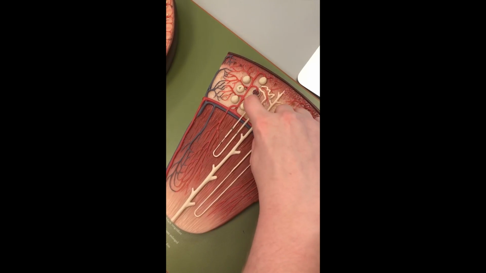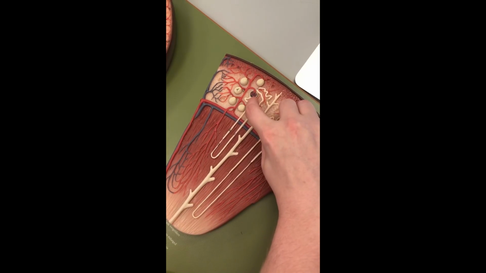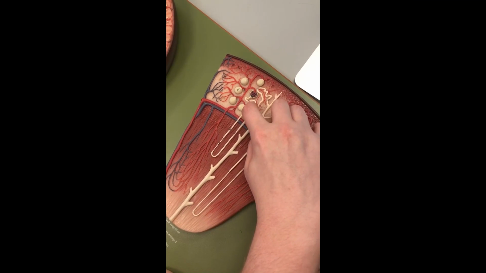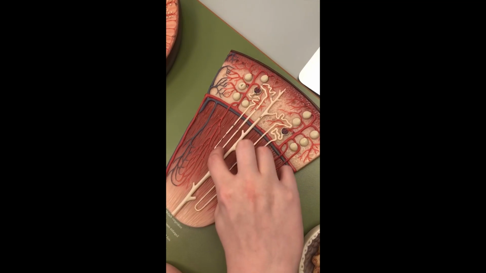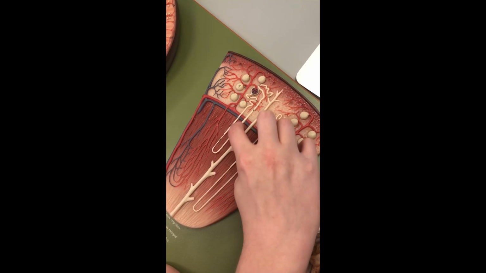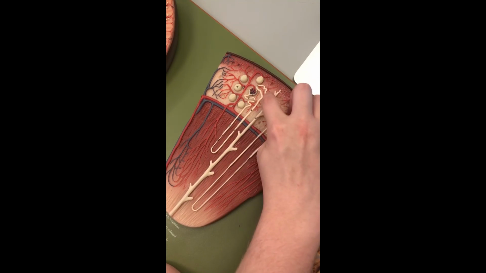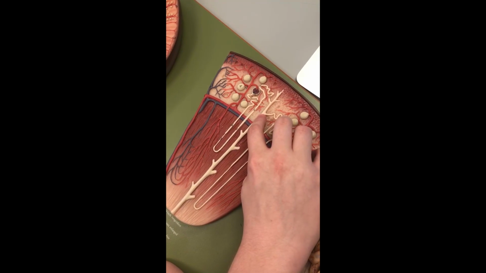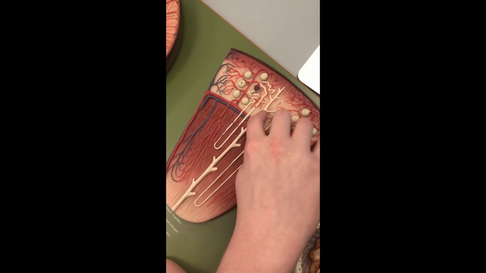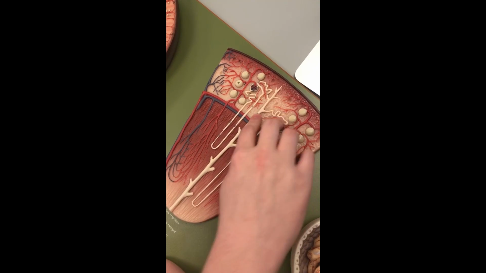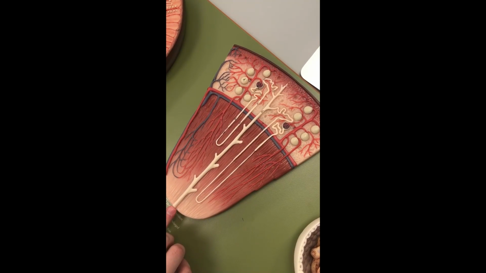Proximal convoluted tubule. So we have the proximal right there. It leads into the loop of Henle, descending and then ascending. Then we go into the distal, and I'm following the collecting duct. This is the collecting duct and then the papillary duct.